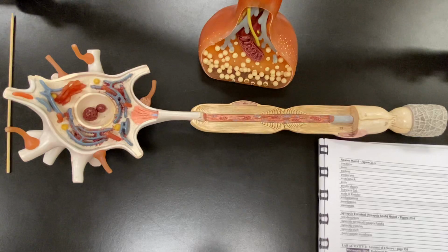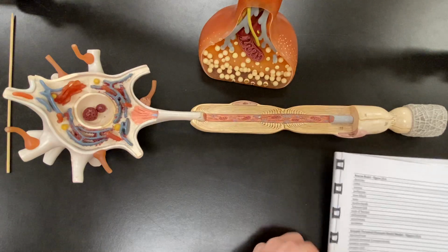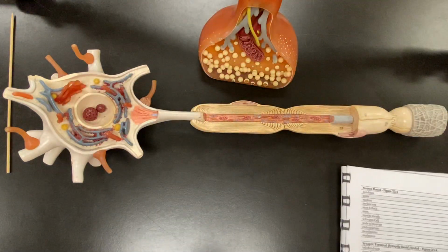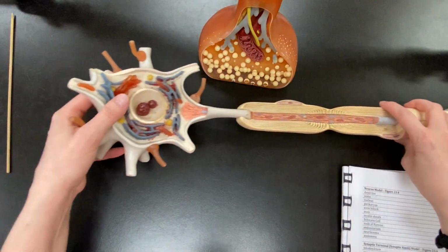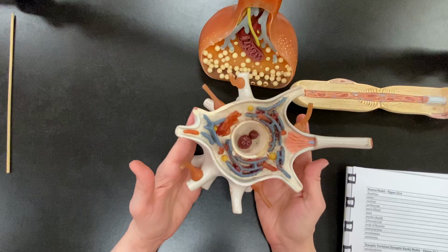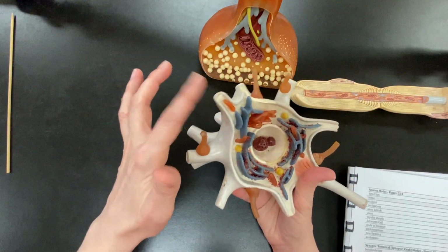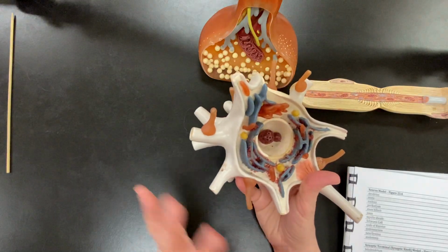So this is our neuro lab, and let's start going through some of our neuro models. First is the neuron model, and if you're following along in your book, we're on page, for me, 31. So the neuron model, a neuron is another word for a nerve cell. The dendrites are these gray things sticking out, and they receive information.